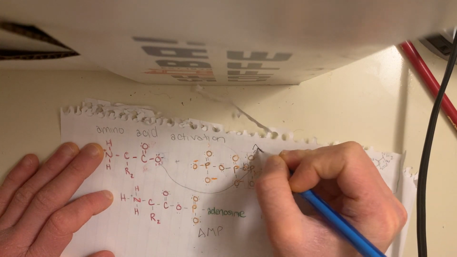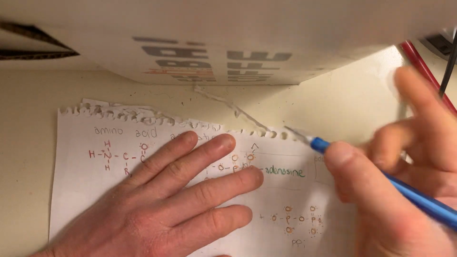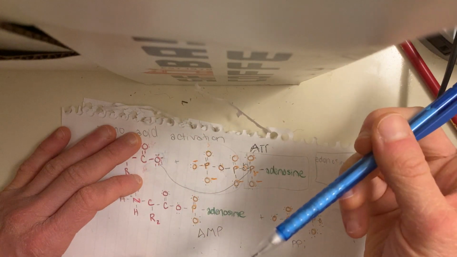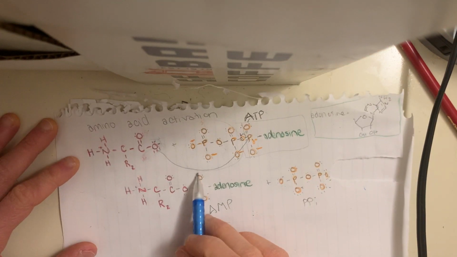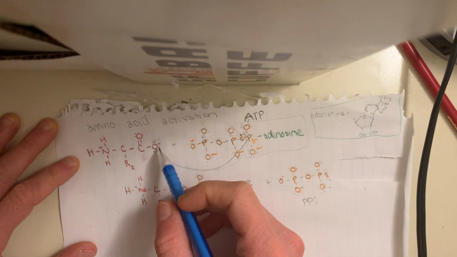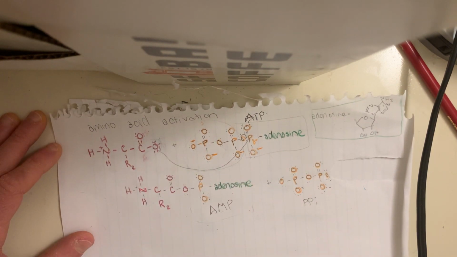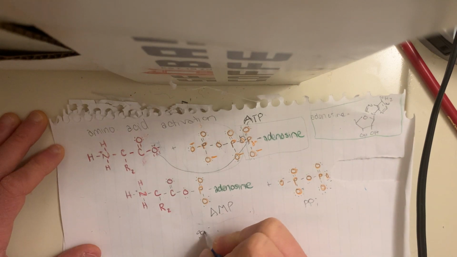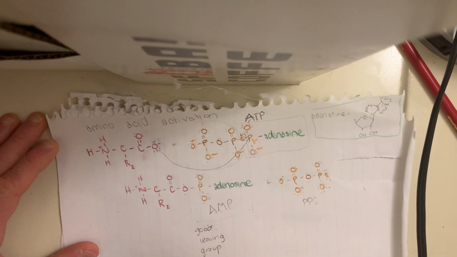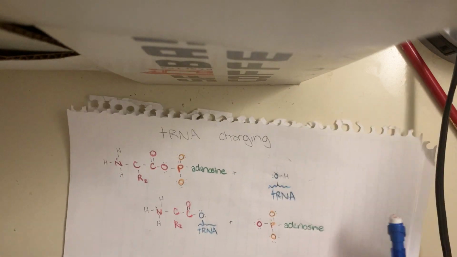So we started with ATP, and we're only going to attach the AMP part, okay? But now we have this better leaving group. This is a much better leaving group than just an OH would be. So this is a good leaving group. So this is going to be reactive.